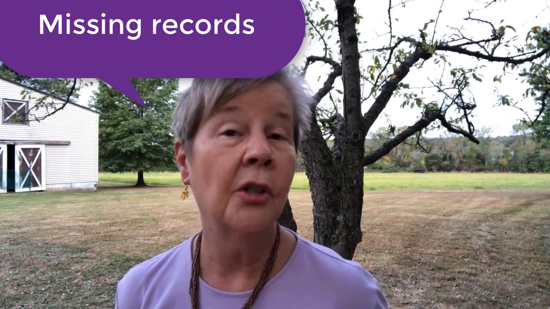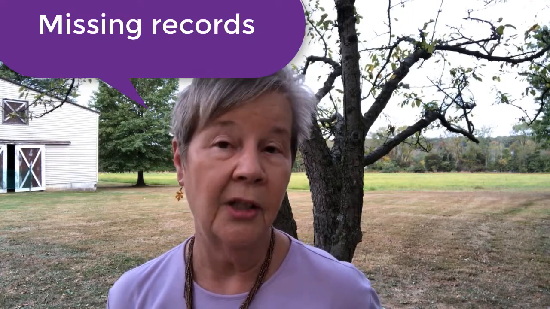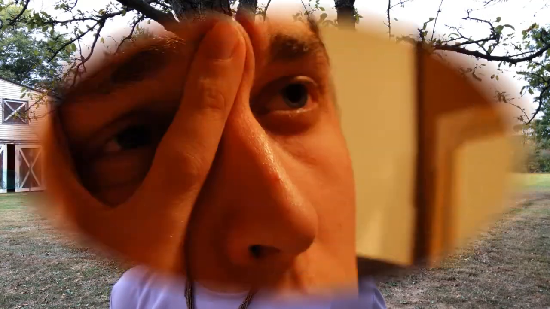Point 2 is missing records. Suppose you get a much smaller amount of records than you expected. This could happen if the attorney's office asked for an abstract, a subsection of the medical records, instead of the full certified copy. In many situations, to evaluate the case, you'll need a full certified copy.